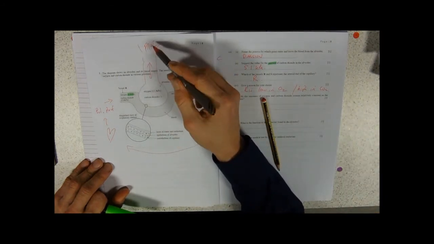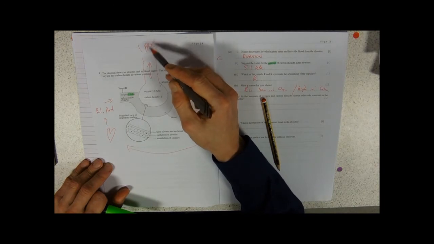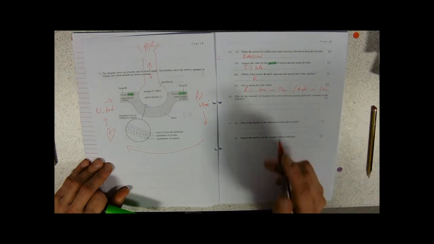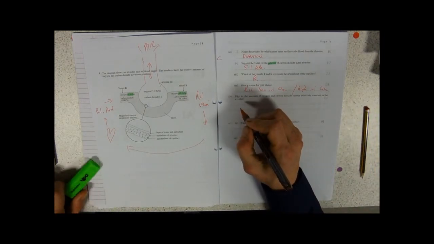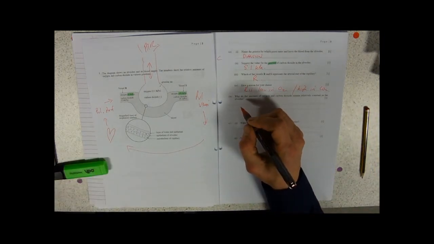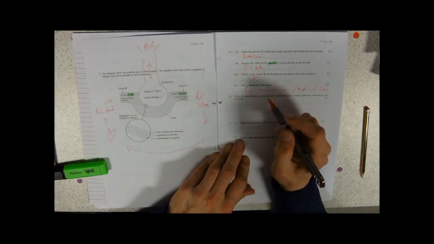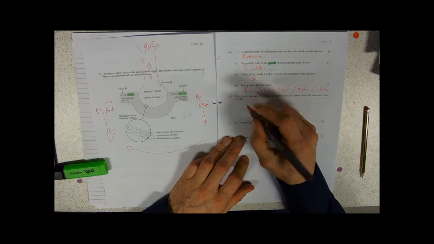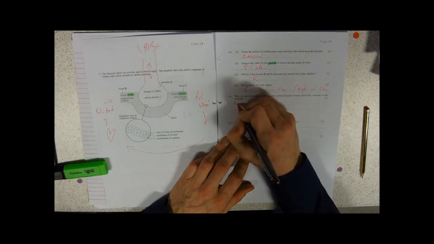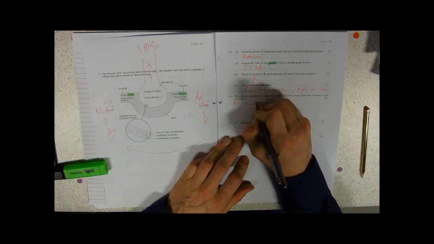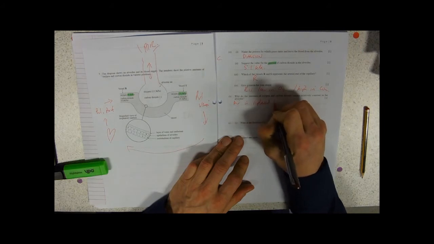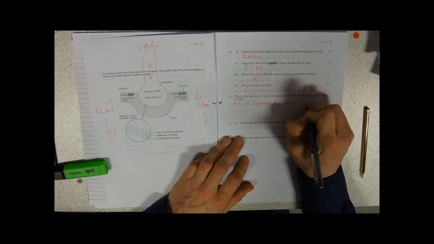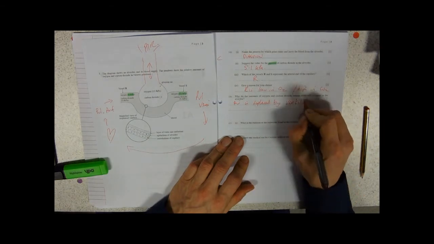So the air is constantly being moved into this alveolus and out, in, out when you're breathing. And so we're going to say the proper name for breathing, moving the respiratory medium over the respiratory surface, which is ventilation. So air is replaced by ventilation. Well, you could get away with saying breathing there.